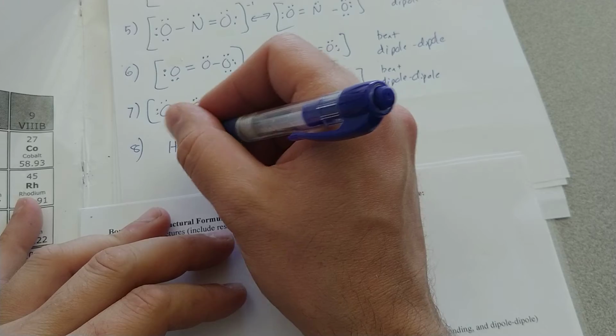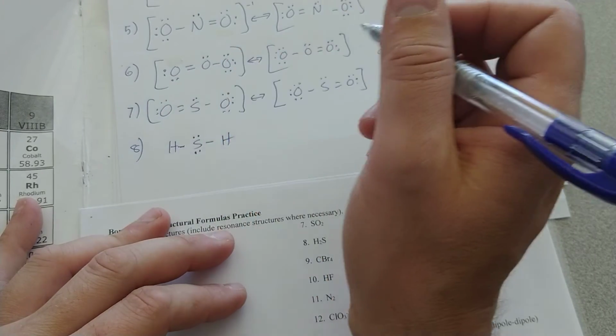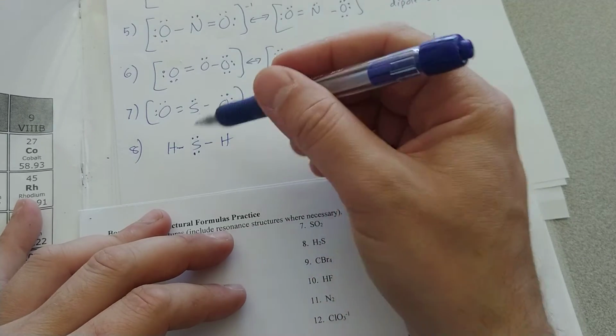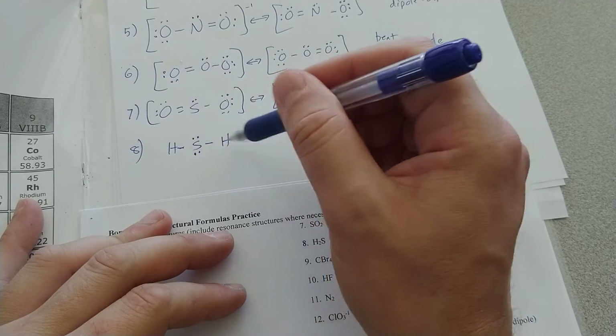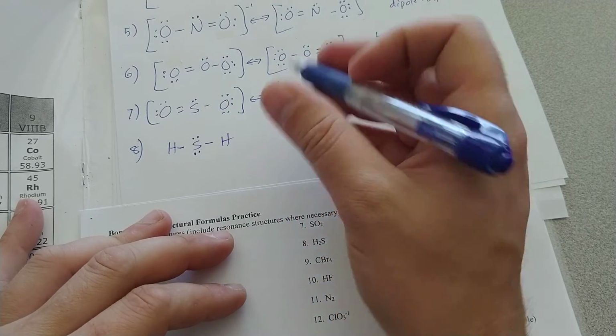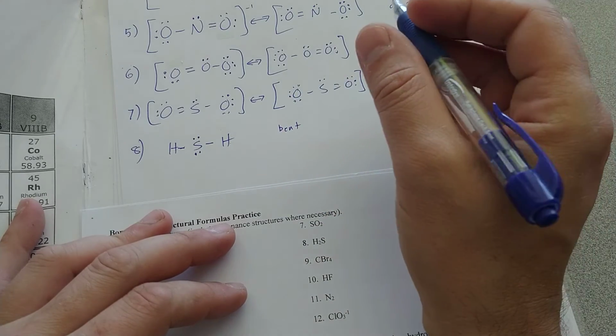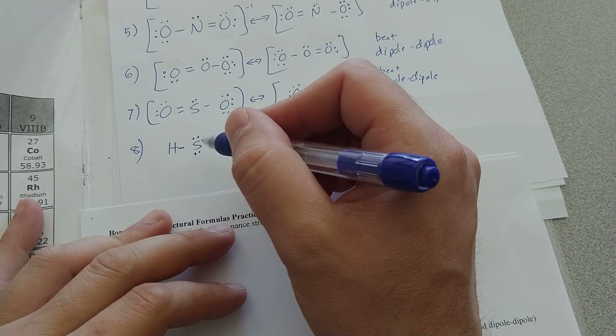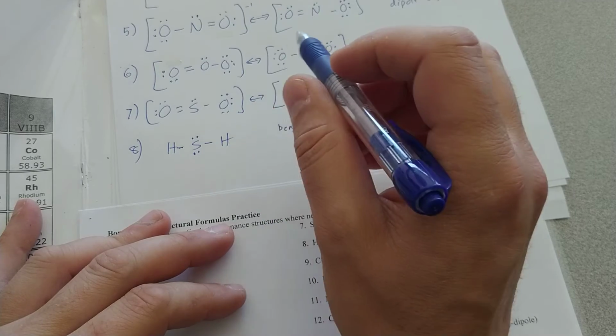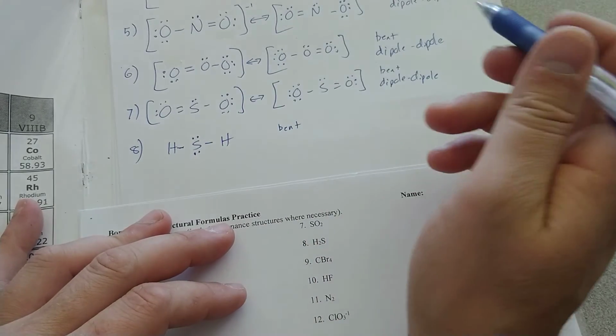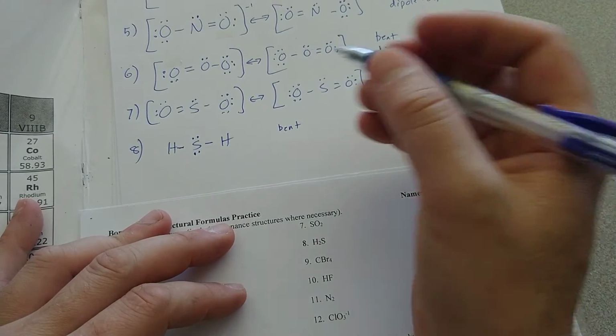Now this shape, although it may look nice and linear the way we drew it, these electron pairs are going to kind of push those hydrogens away from it and make this molecule bent. Now, even though we have hydrogen in this molecule, there is no hydrogen bonding because hydrogen is not attached to nitrogen, oxygen, or fluorine. It's attached to sulfur.